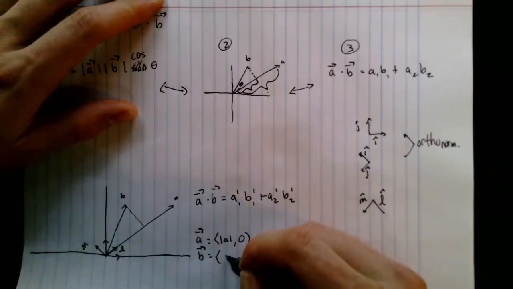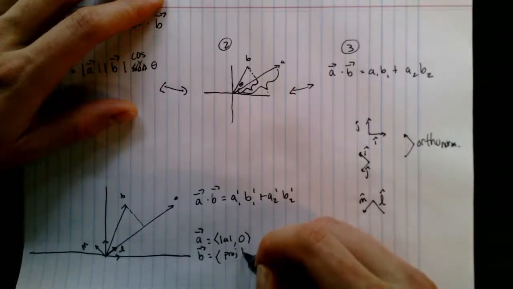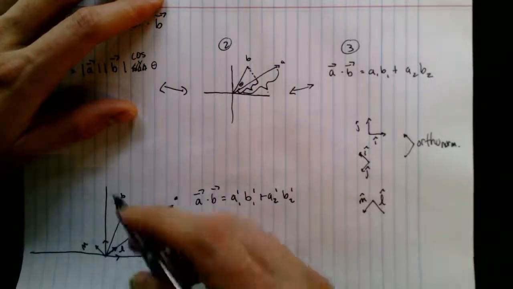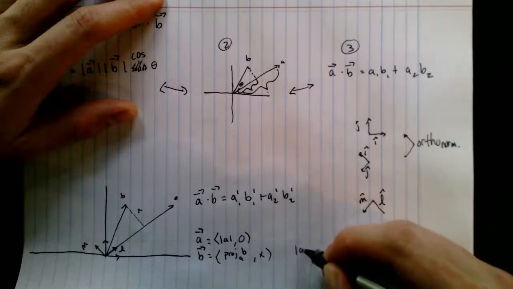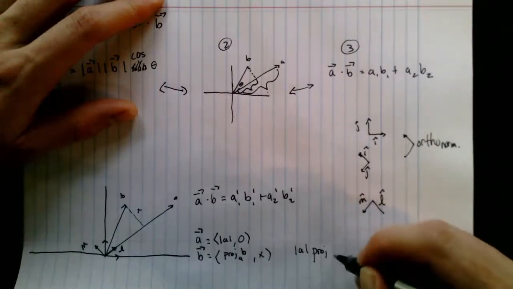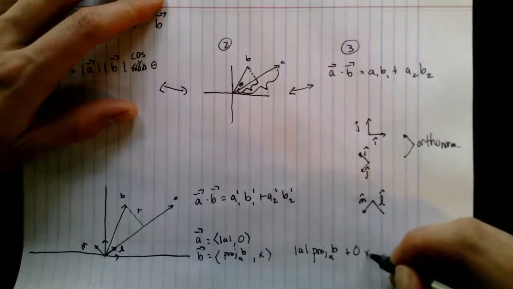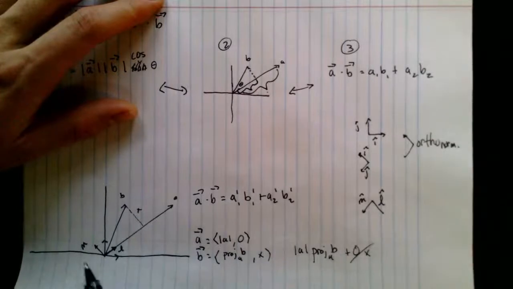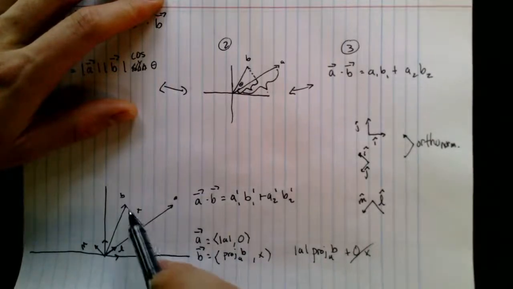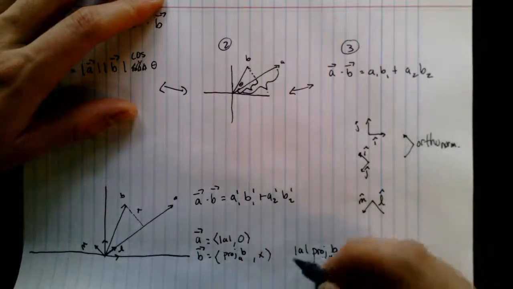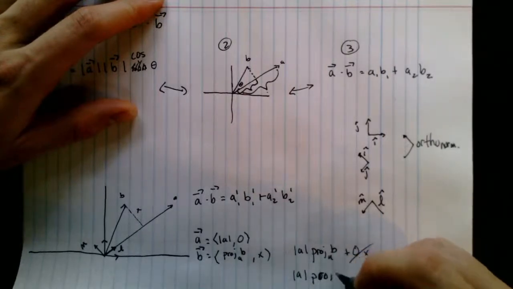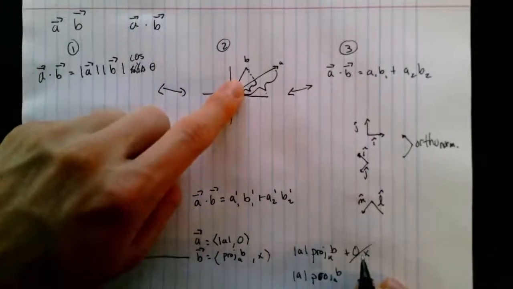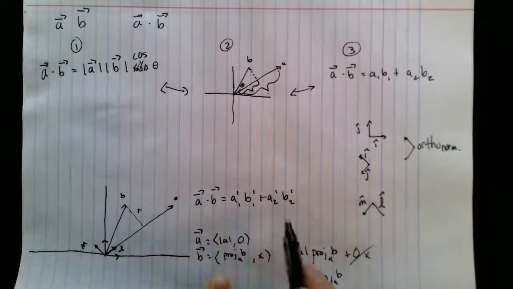It's the projection of B onto A, and then whatever this is, let's just call it X. So now when we dot these two, we get A times the projection of B onto A plus 0 times X, which is 0. That's why we don't care about it: you have something in this direction times 0 in that direction for A. So we get A times the projection of B onto A, which is exactly what these two are. And it worked in this component way, just because you can rotate this orthonormal basis.